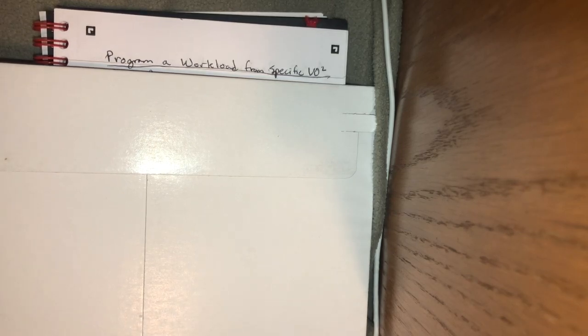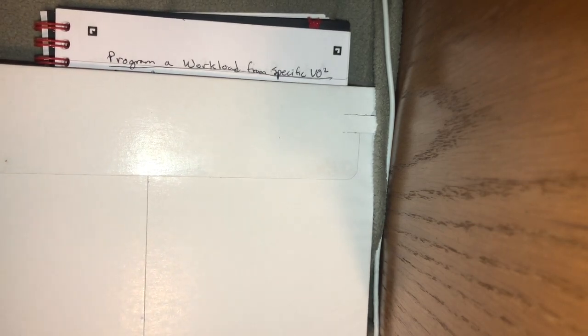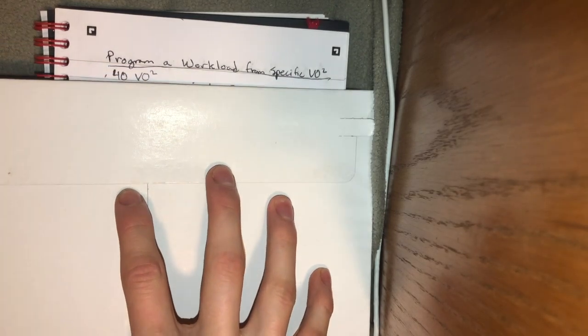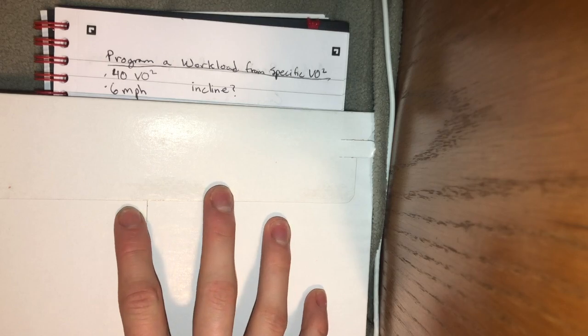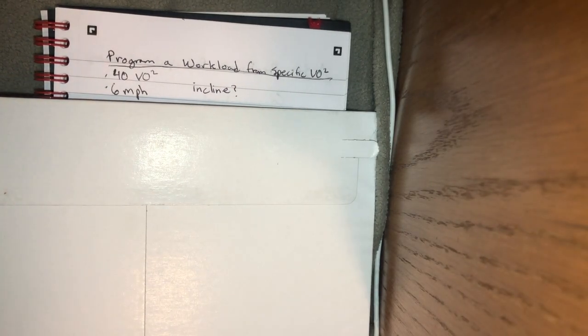Alrighty, so another really cool thing you can do with these energy cost equations is to program a workload from a VO2. So it's going to be the opposite. This time we're going to be given the VO2 and we're basically going to try to find the incline. You can do it with the speed as well, but I think it's a little easier just to work with inclines. So we chose 40 VO2.